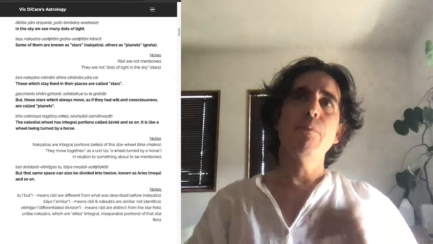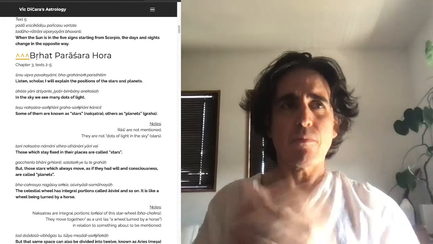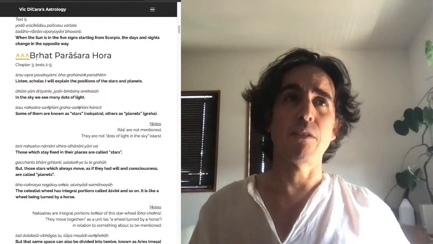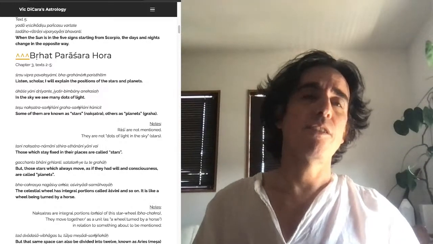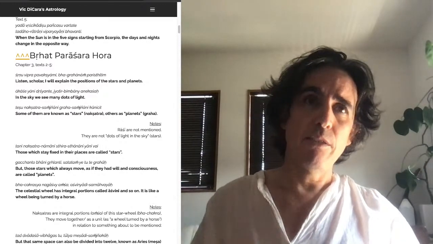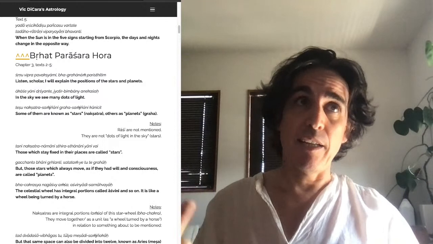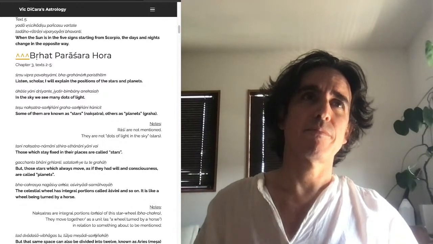So do you see what the Parashara shastra is saying? The Parashara shastra is saying, look, if you want to know what the sky is all about, there's 3 important things that you understand. The Rashis, which is the zodiac signs, the Nakshatras, which are the lunar divisions of the sky, and the planets that move through those spaces.